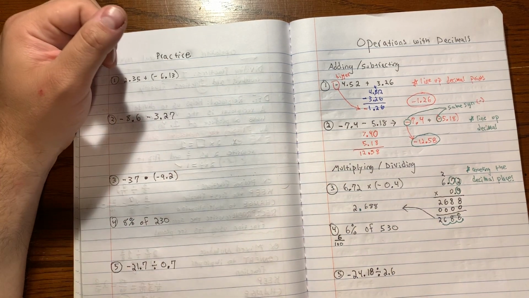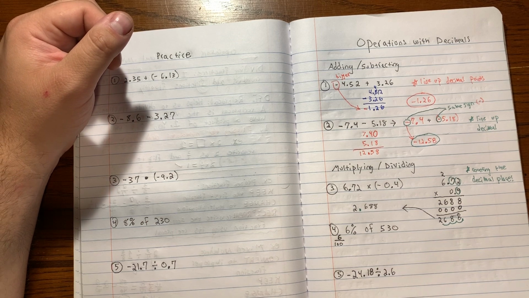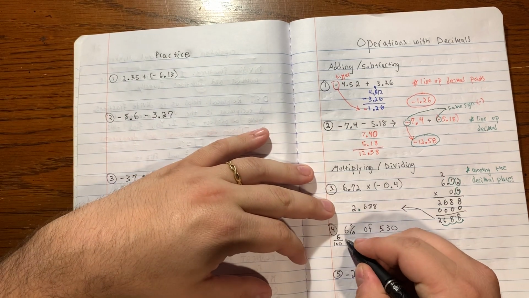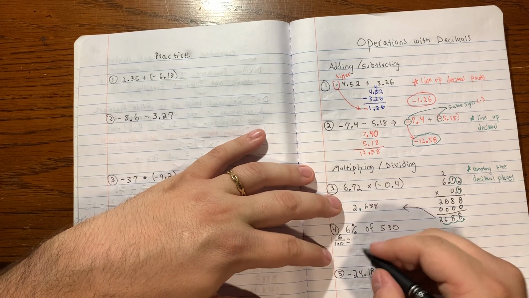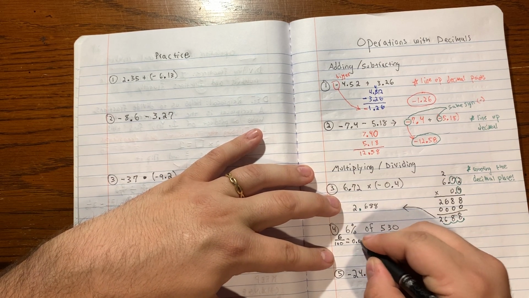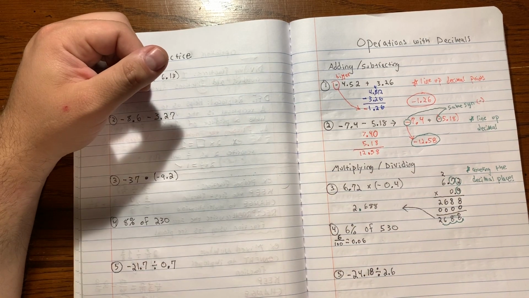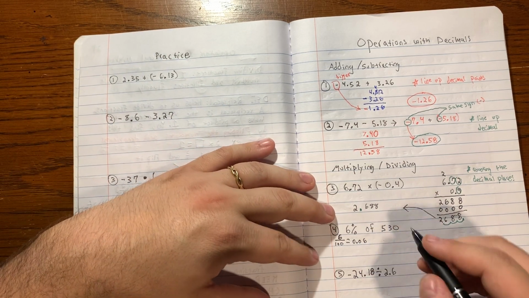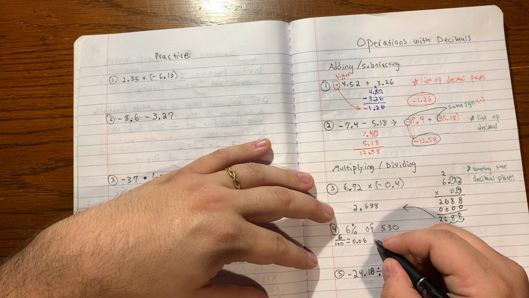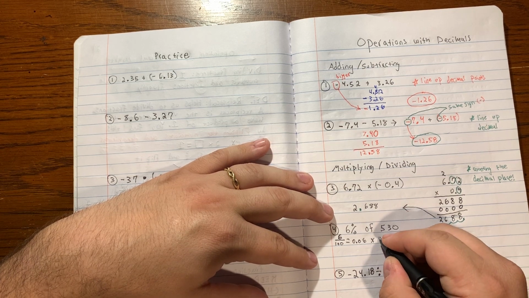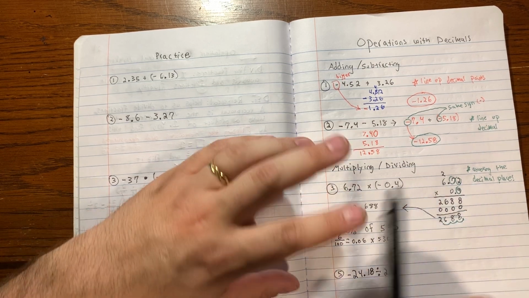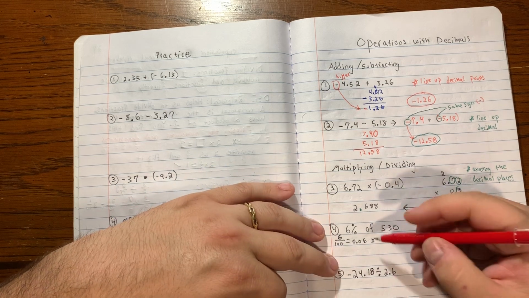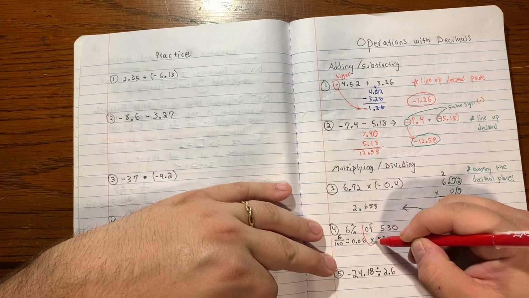So this is really 6 over 100, or 6/100ths, which is 0.06. So the problem we're really solving here is 0.06, and of means times 530. So it's important to connect these two words together.